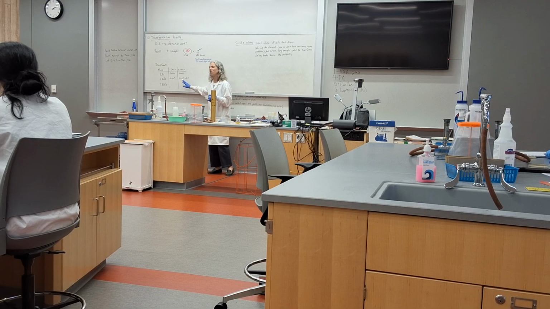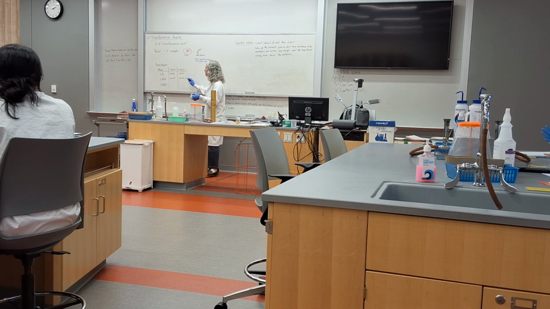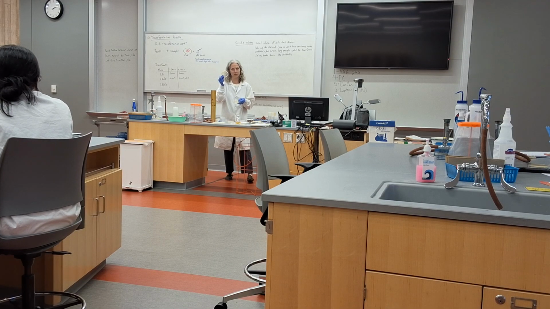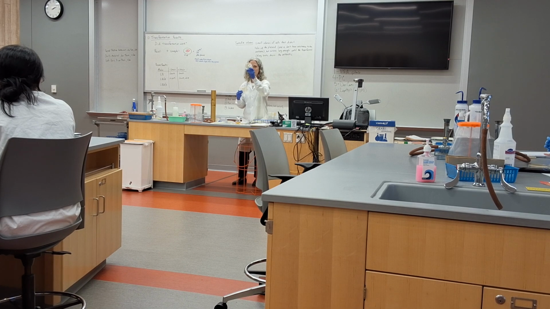And because transformation is not 100% efficient, this explains why you see such less growth in the presence of ampicillin. These are only the transformed cells, okay? Not all the bacteria that you start with will be transformed, only a fraction of them are successful. Whereas on just the plain LB plate, that should be nearly all of the cells that you started with.